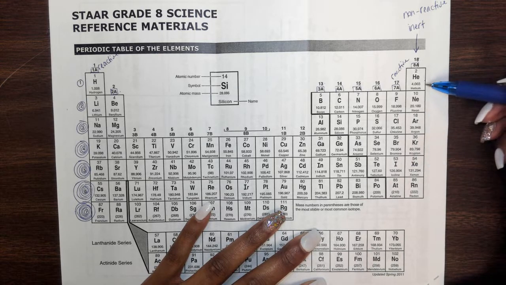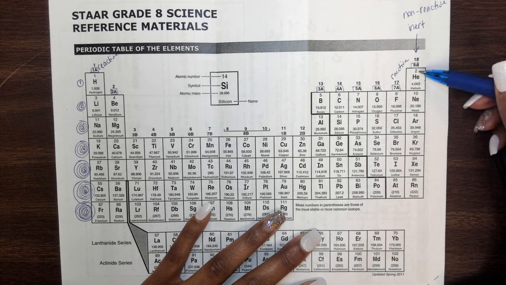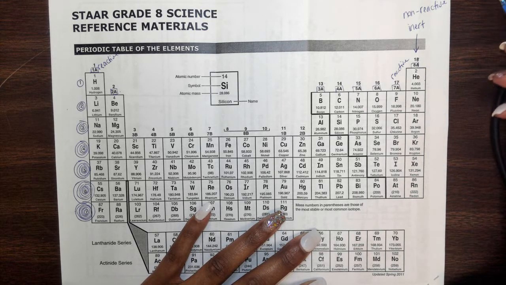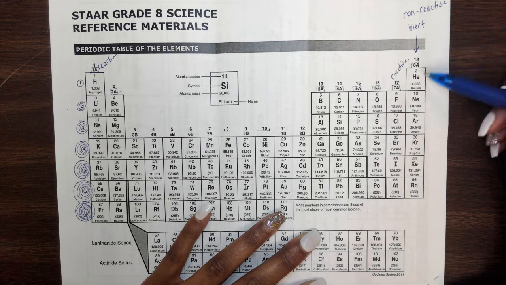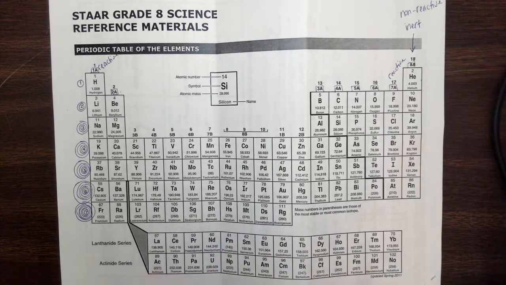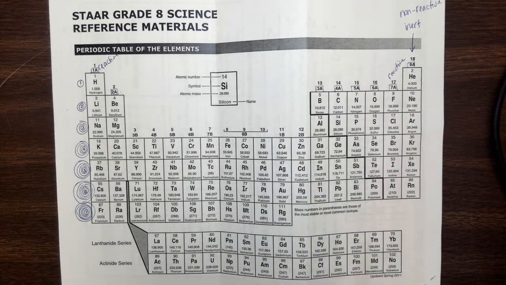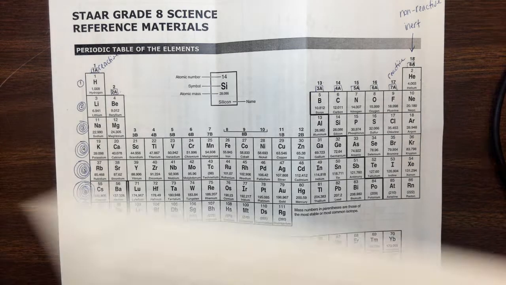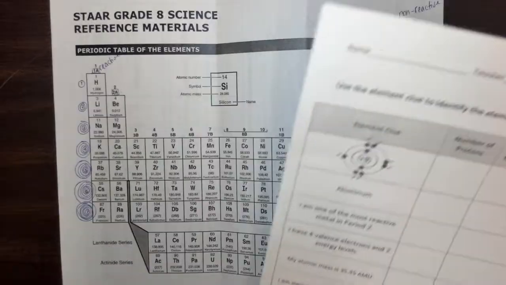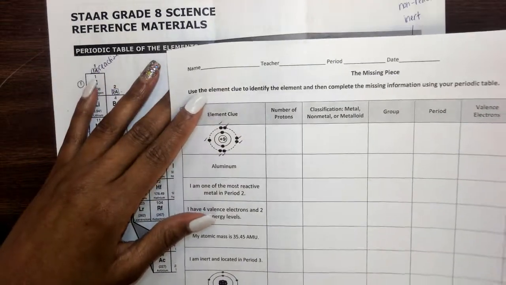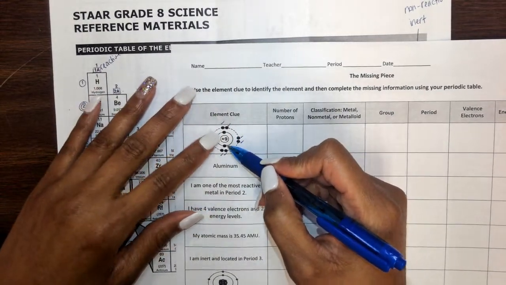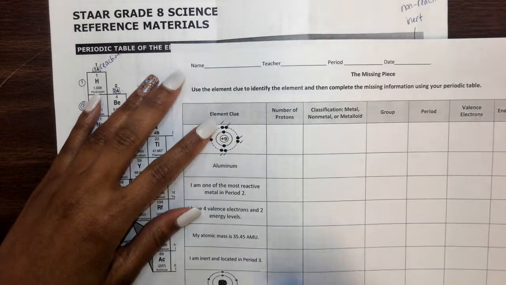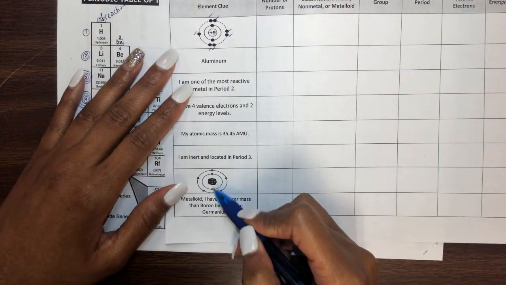Now helium, on the other hand, helium's atomic number is 2, and we learned in 8th grade that atomic number equals protons equals electrons. So if my atomic number is 2, that means that helium has 2 valence electrons. And we already learned that the max electrons for the first shell is 2.